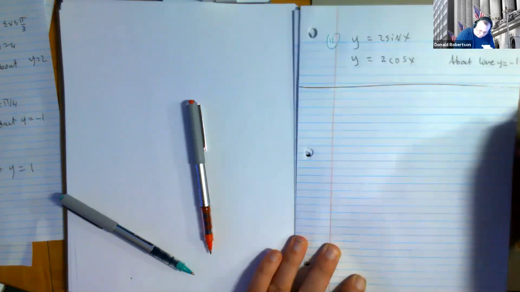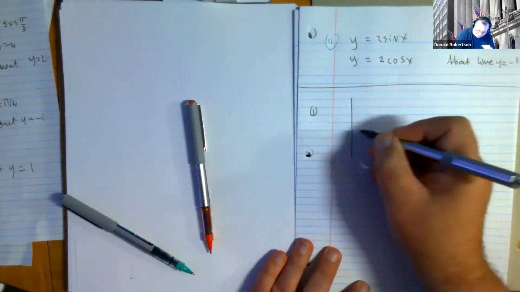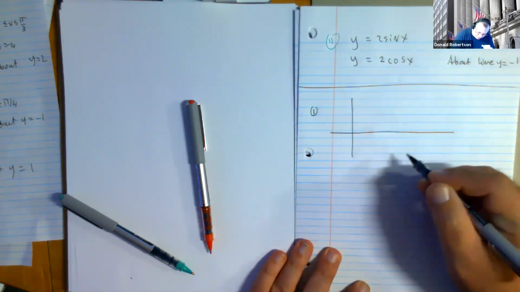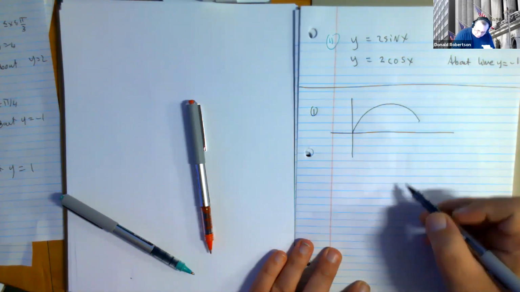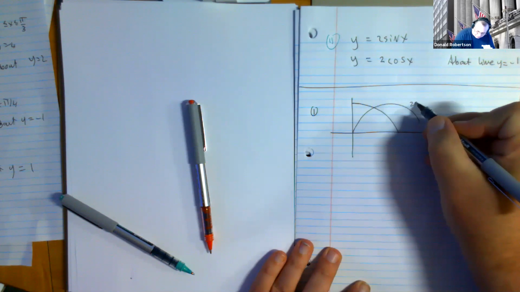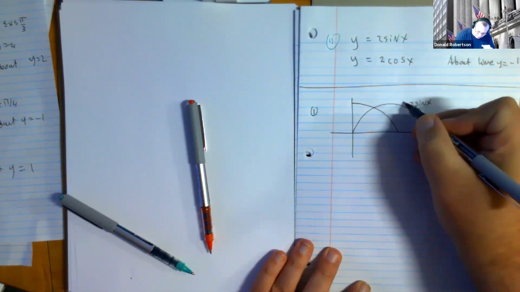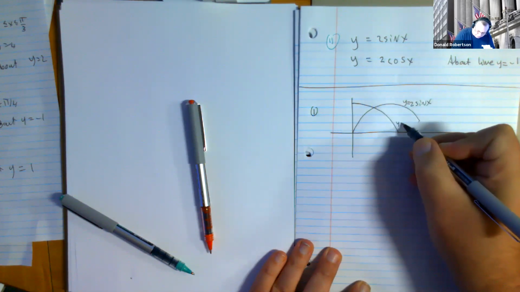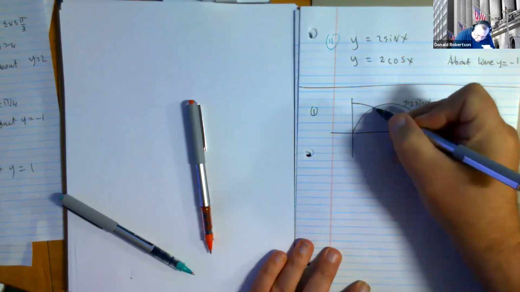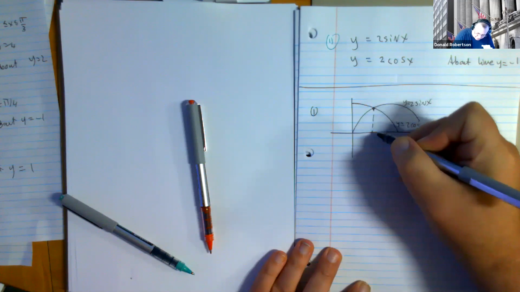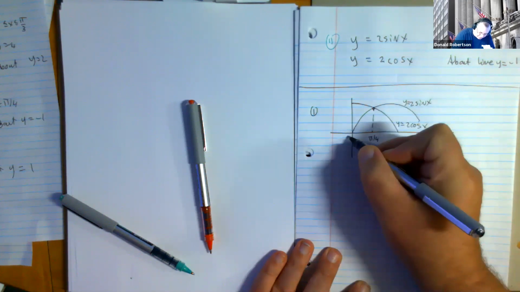Okay, step 1. Can you imagine that's 2 sin x? And can you imagine that's 2 cosine x? You could certainly do Desmos on that. Can you trust me that I already know the answer there is pi upon 4? You could probably predict it from here.